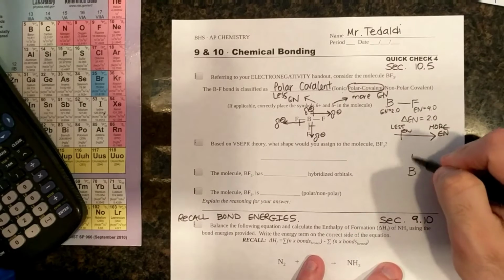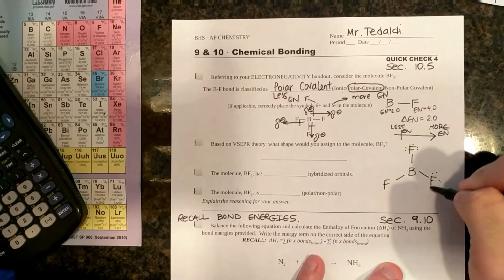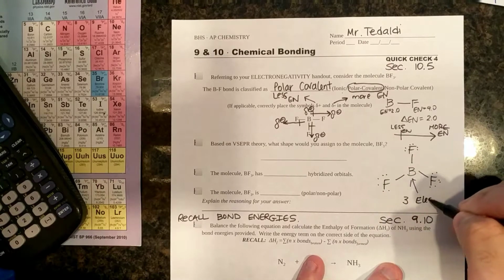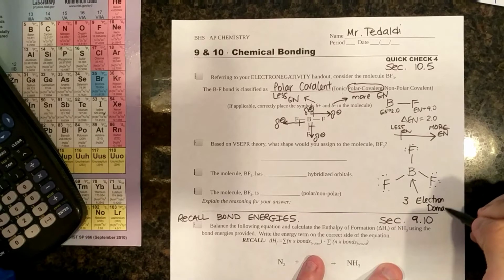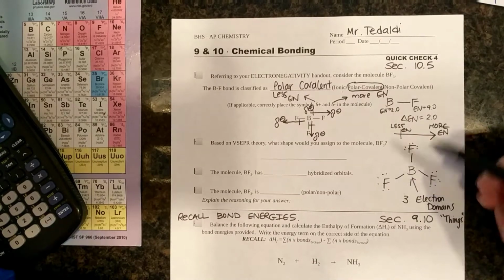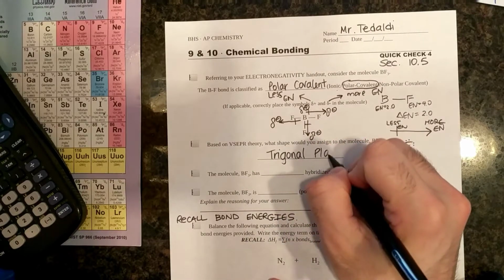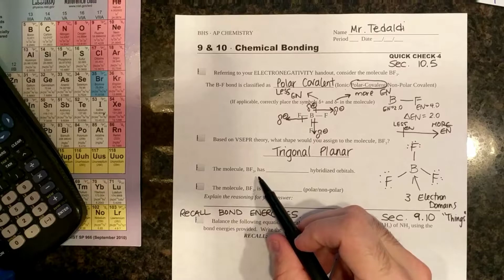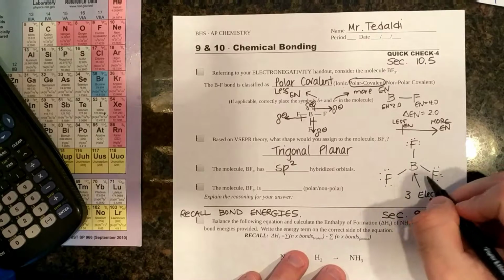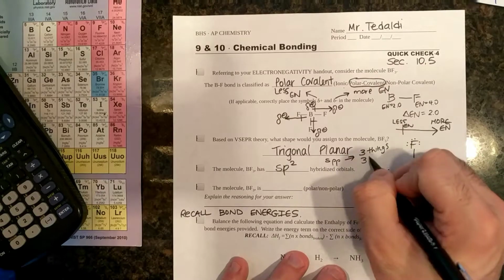All right. Now, based on VSEPR theory, what shape would you assign to the molecule BF3? BF3 has no lone pairs on the center atom. So going back to my previous video, B is a central atom. It has 3 electron domains, or what we call things. It has 3 things around the central atom with no lone pairs. This is going to be trigonal planar. Also, BF3 has sp2 hybridized orbitals. There are 3 things, so I need 3 letters: s, p, p. 3 things, 3 letters.